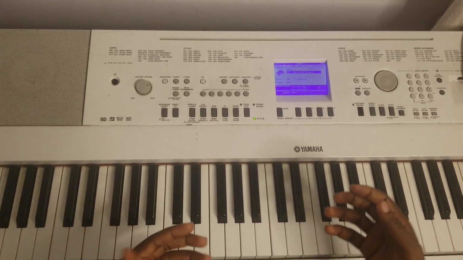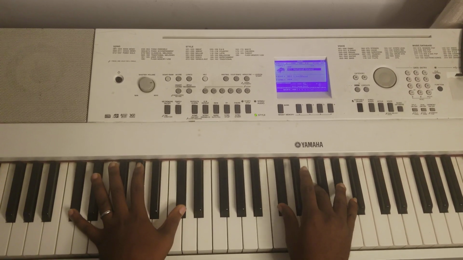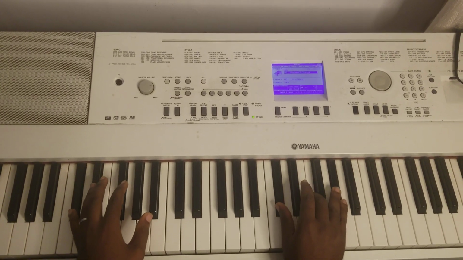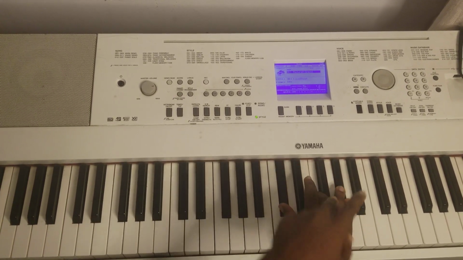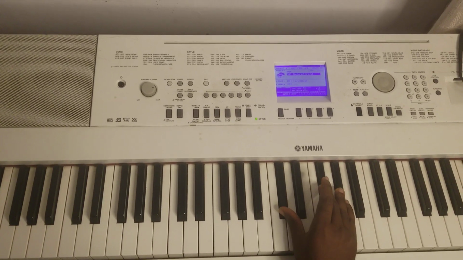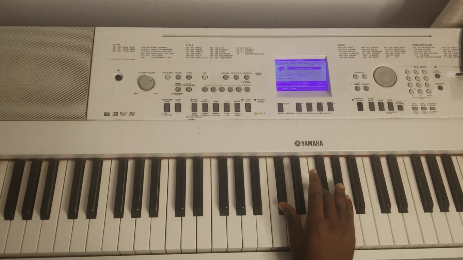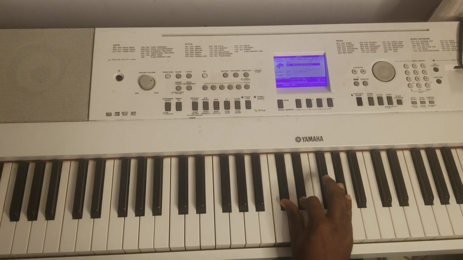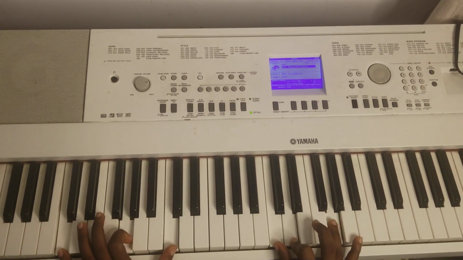You can go to C sharp to do it at the same time. So if you have your 1, 3, 5, your sus 4 is when you replace this 3 with your 4. You have your 4 here. If you replace this 3 with your 2, you have your sus 2. So let's go back to C again.